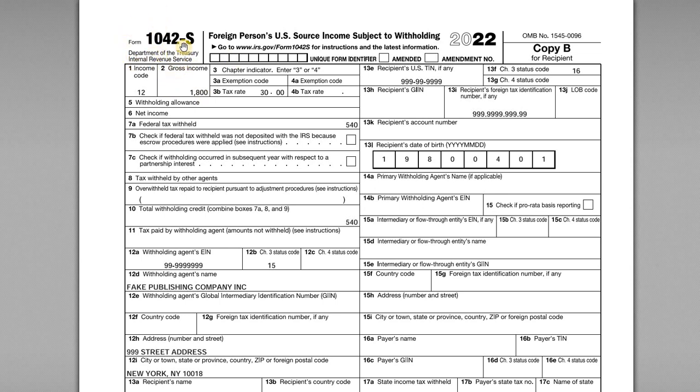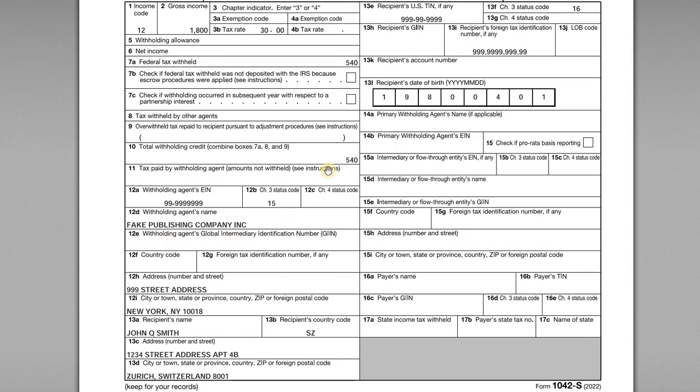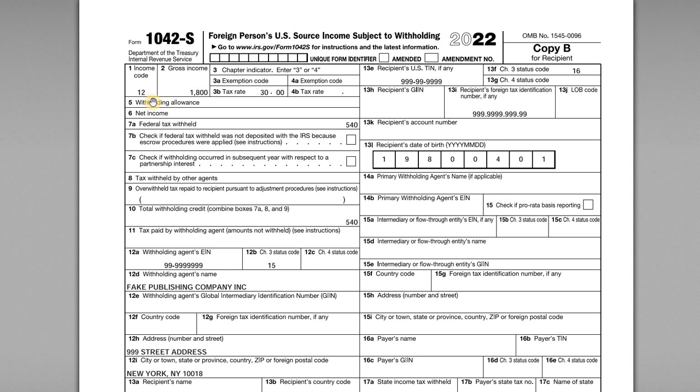Now, the second 1042S here is for the royalties, right? So this one was provided by the publishing company to John, and so the income is U.S. source royalty income. He was paid $1,800 in gross U.S. royalties, right, on those book sales. And the amount of federal tax withheld, again, is 30% or $540 on that amount. Now, these are all really important, obviously, because in order to claim the credit on the 1040NR, we're going to need this supporting documentation, right? We're going to need to confirm that the tax was withheld, it was paid to the IRS, and so we go ahead and claim the same on the 1040NR.